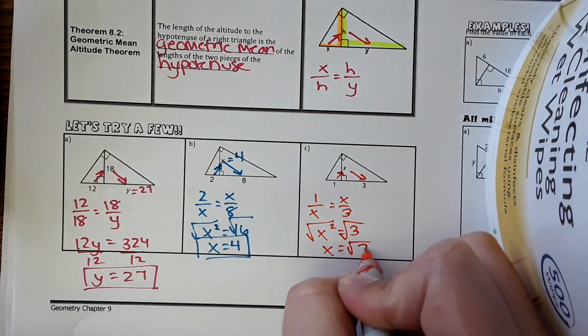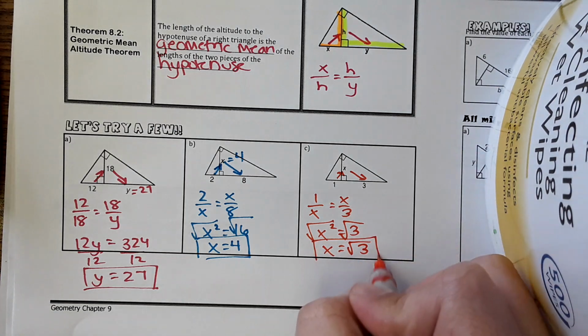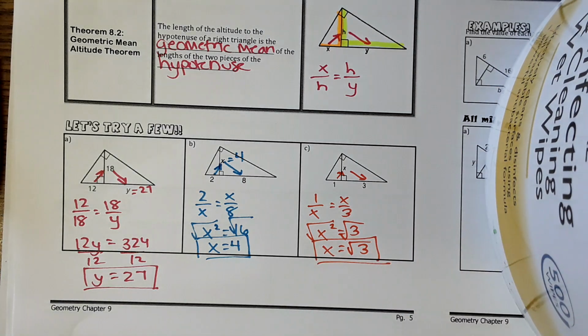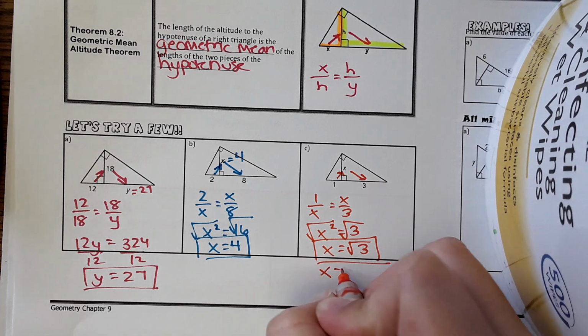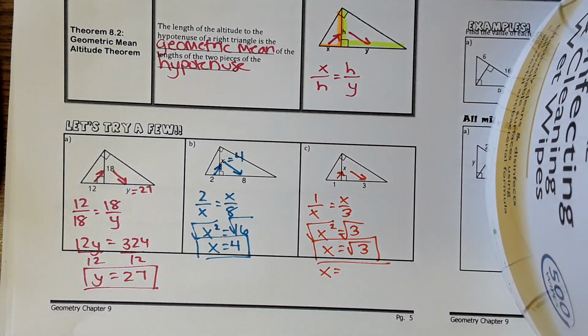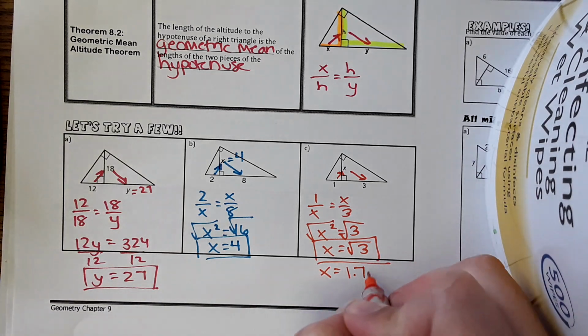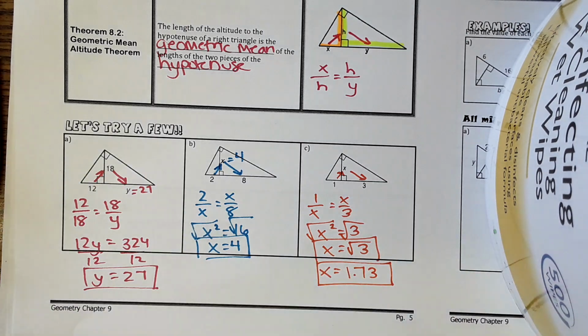So x equals square root of 3, that's the simplest form. The answer choice might be like that. Or if you found the decimal, it would be 1.73. Both are correct.